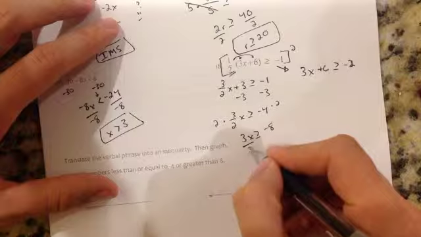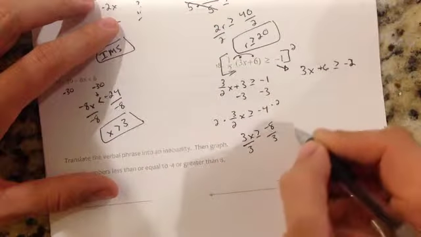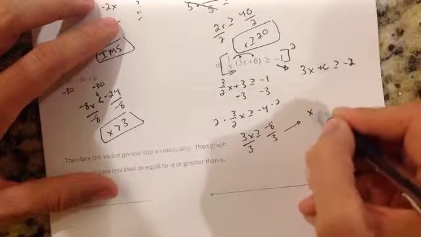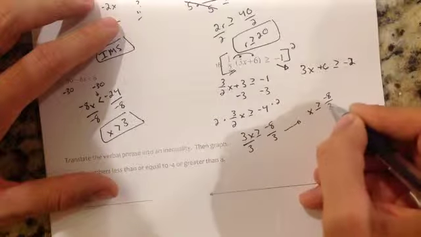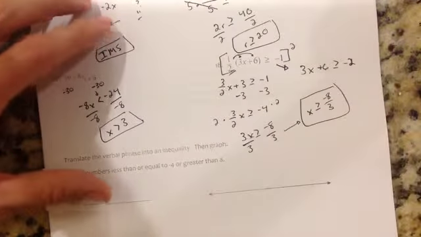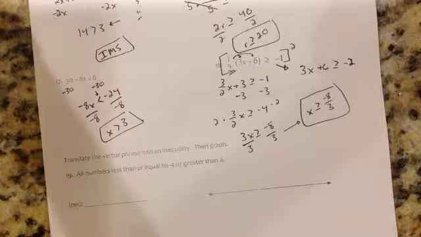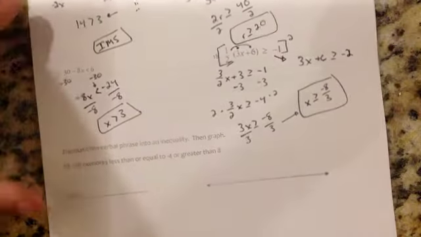Last step, I'm going to divide both sides by 3. I'm going to get a fractional answer, which is just fine. X is greater than or equal to negative 8 over 3. Do not be tempted to throw that into your calculator and get negative 2.67. It's not necessary. It looks better as a fraction, I think, anyway.